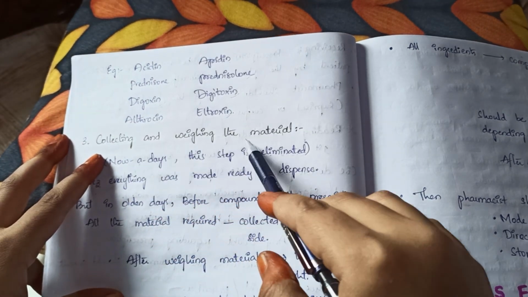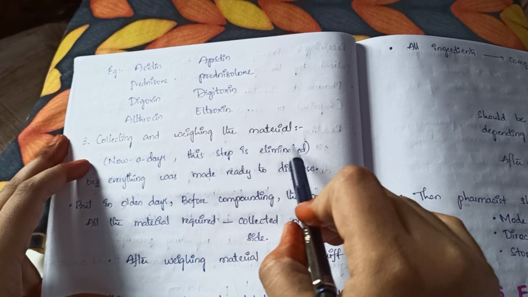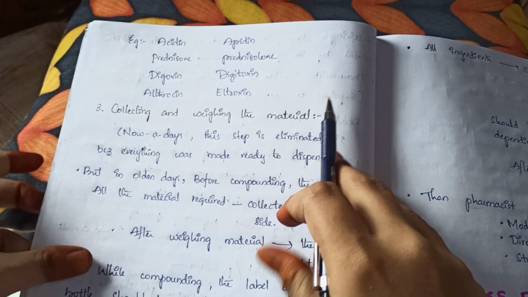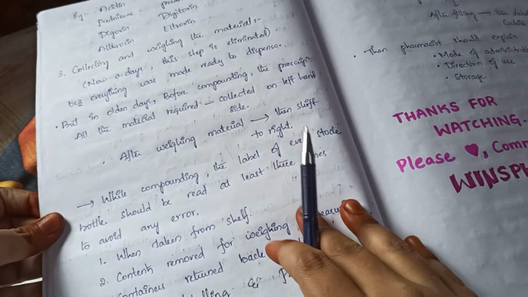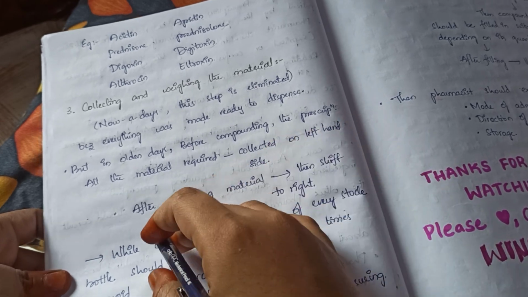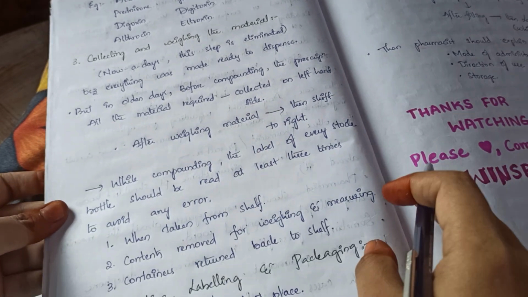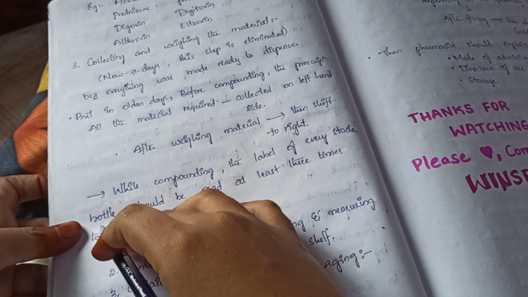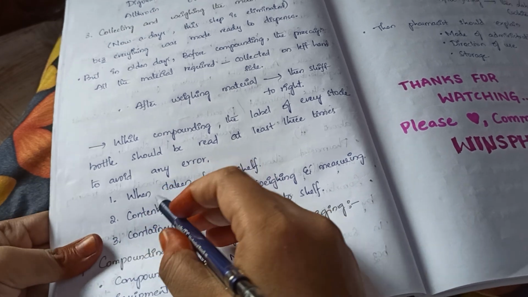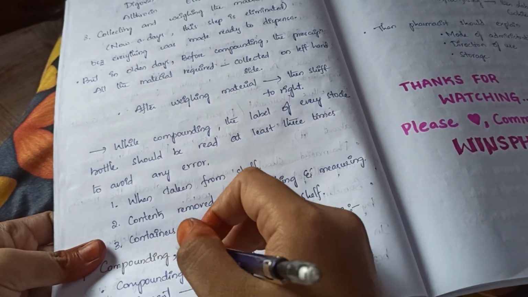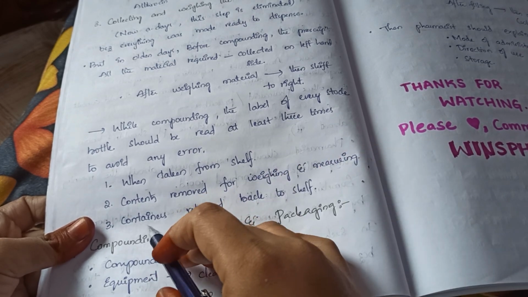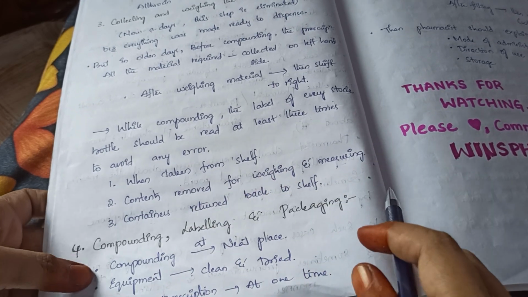Next, collecting and weighing the materials. Nowadays this step is eliminated, because everything is made ready to dispense, but in olden days we used to compound. All the material should be collected on the left side, and after weighing, shifted to the right side. While compounding, the label of every stock bottle should be read at least 3 times to avoid any error. When taken from the shelf, contents are removed after weighing and measuring, then containers are returned to the shelf.